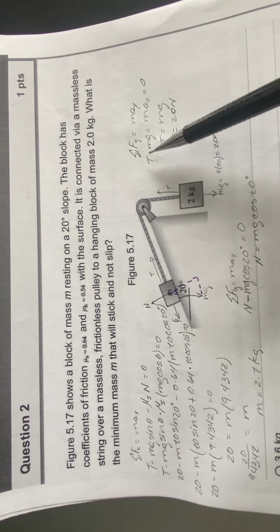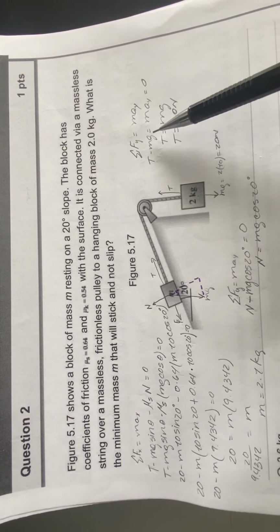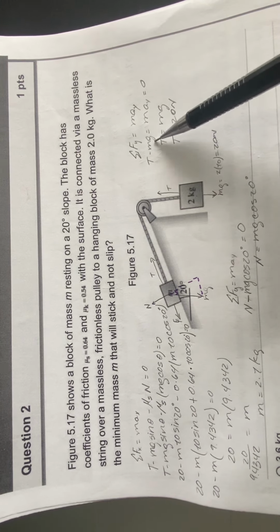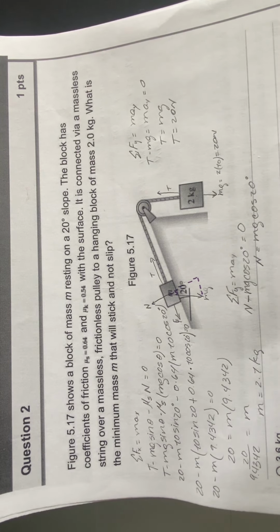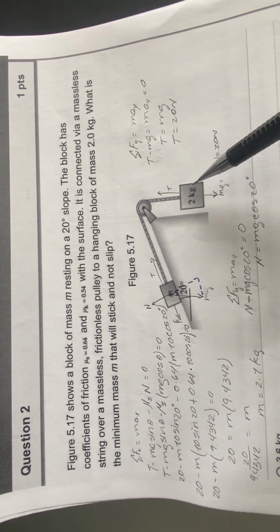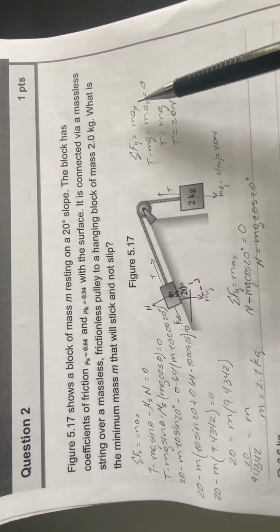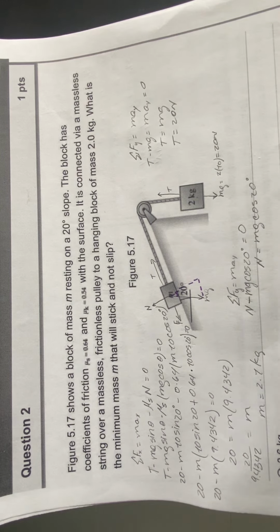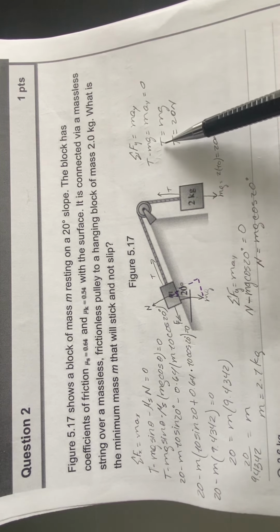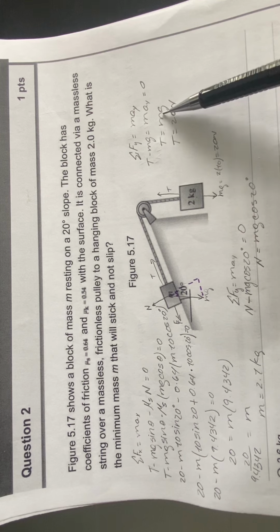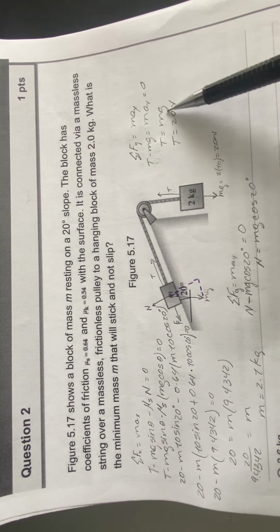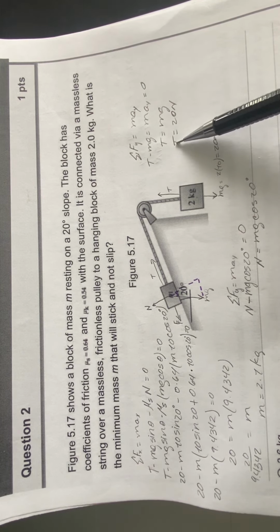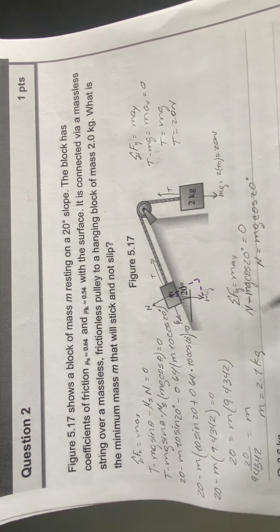So that will be tension minus the force of gravity, the weight, equals mass times acceleration. The block is at rest, so there's no acceleration, so the right side is going to be 0, and tension is going to be equal to mass times gravity, so that's 20 newtons.